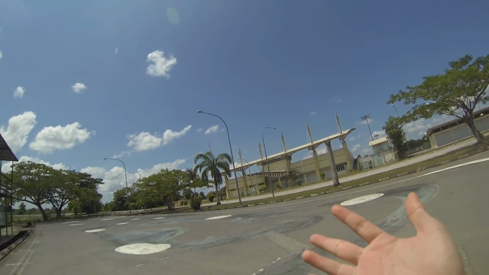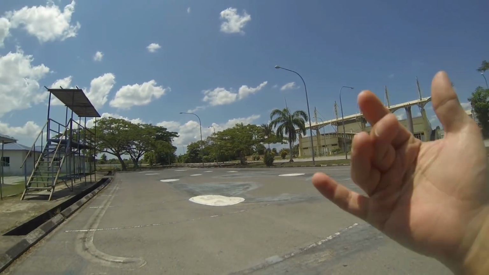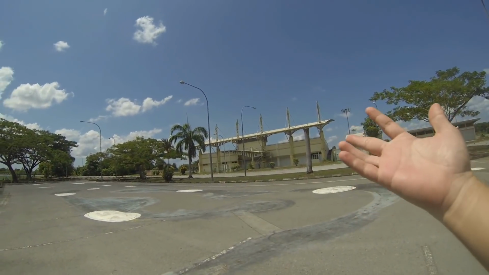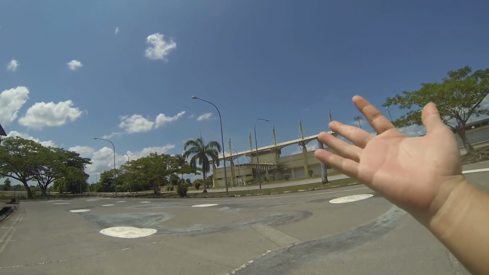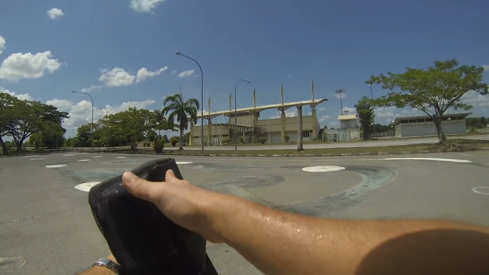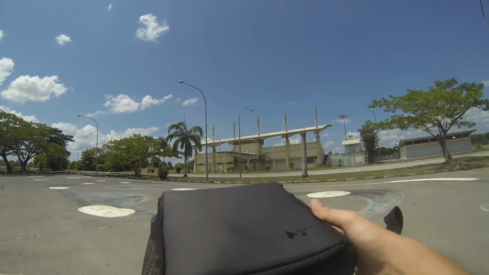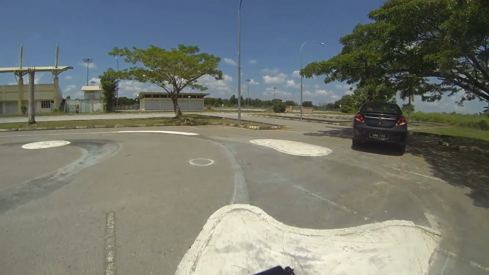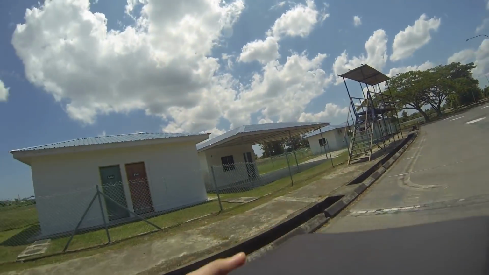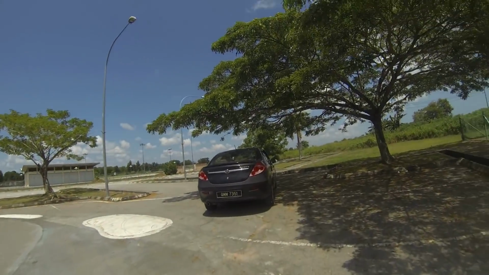It's a sunny day, so I want to see how the Zino handles in very hot weather and an extremely bright day. So here's my Zino. Saturday I didn't cycle, so I just drove my car. All right, so where should I? Okay, I'm parked under the shades.